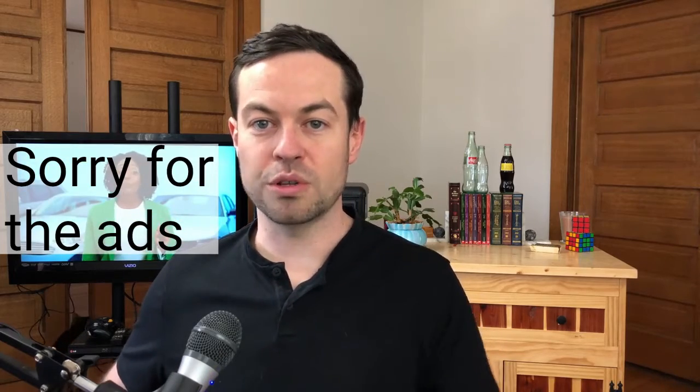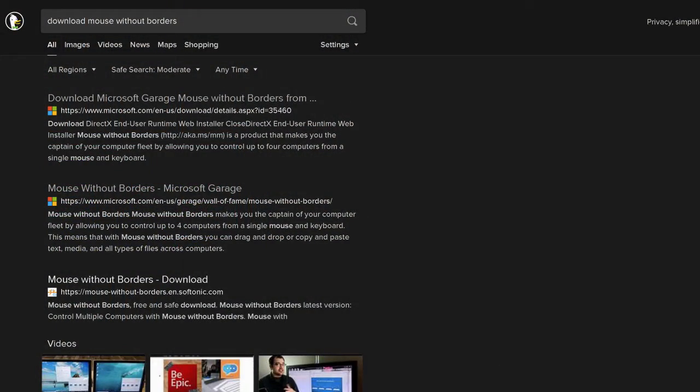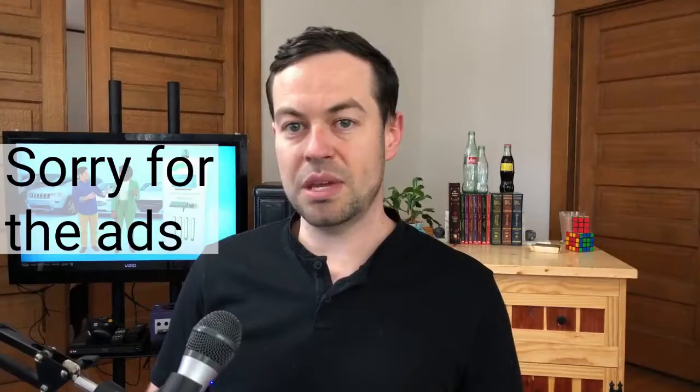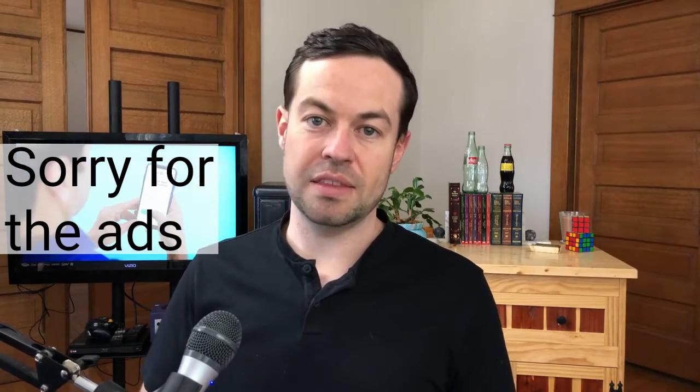And the tool we're looking for is called Mouse Without Borders, and you can just look for that in your favorite search engine, Mouse Without Borders download. Side note, I've been using DuckDuckGo recently just because Google doesn't need to make any more money off of me, and I do realize the irony of saying that on YouTube.